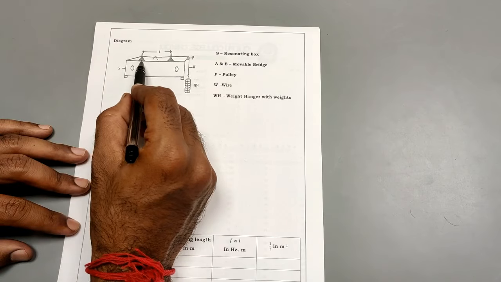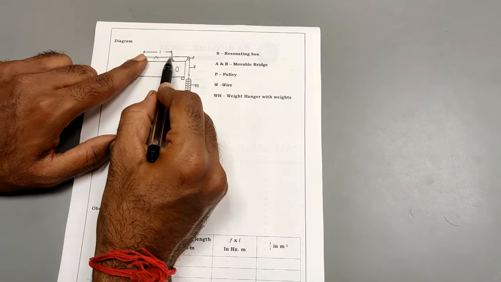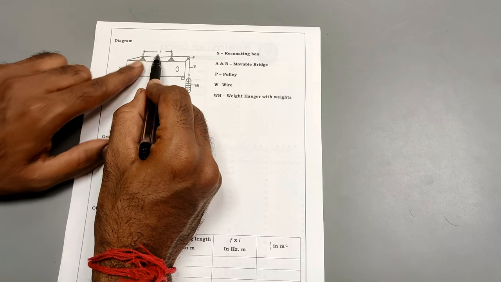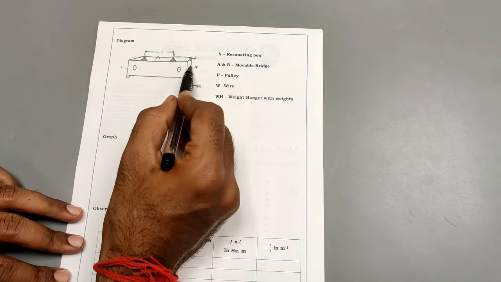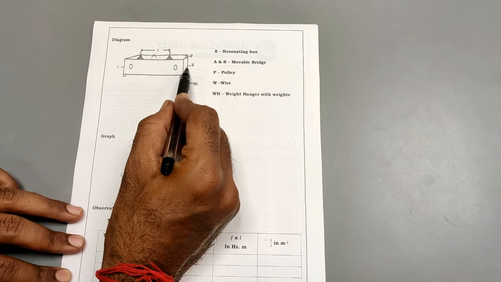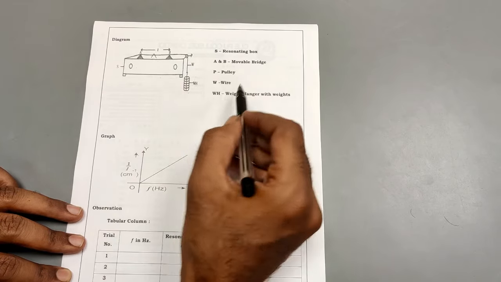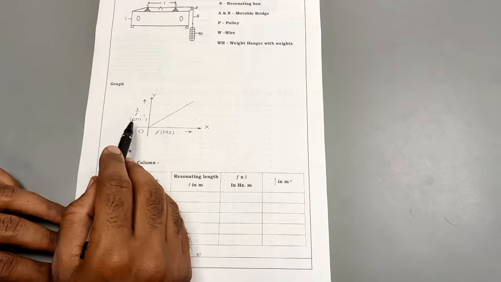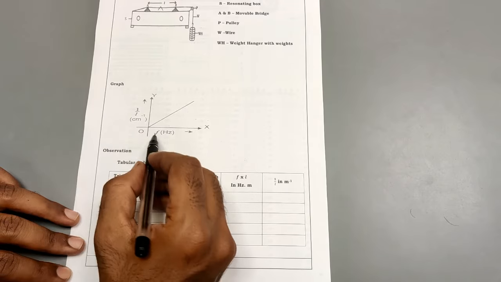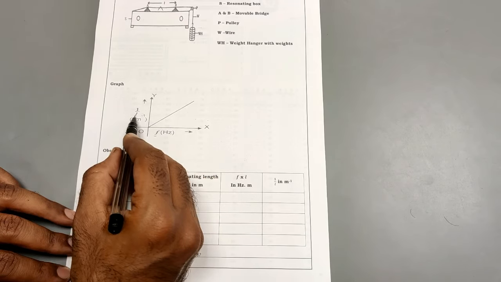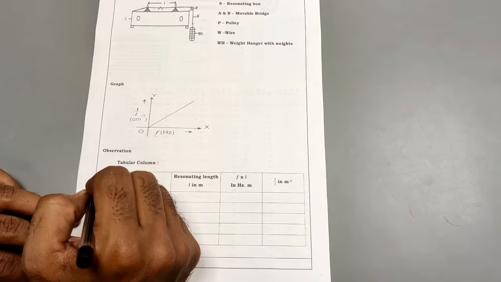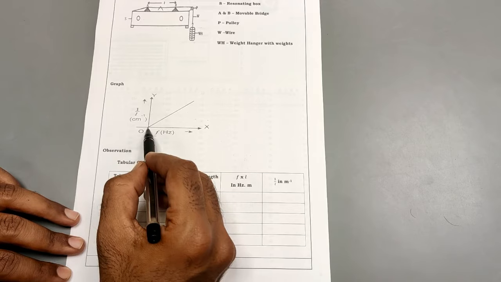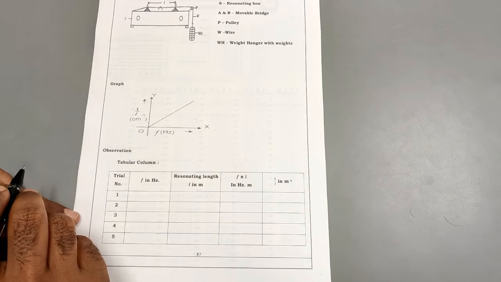The distance between these movable sharp knife-edged bridges we call the resonating length. Here we have a pulley, and this is the wire, a steel wire of the sonometer, and here is the weight, right? Here we have noted down all those things. Okay, and the graph is like this. We are going to plot the graph of frequency versus reciprocal of length, which will be a straight line passing through the origin.